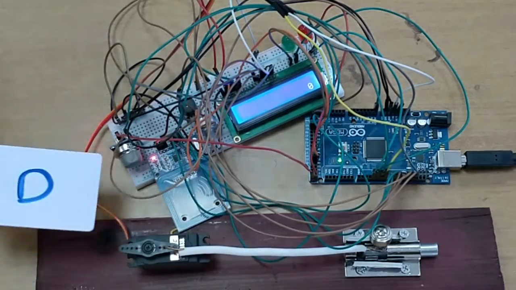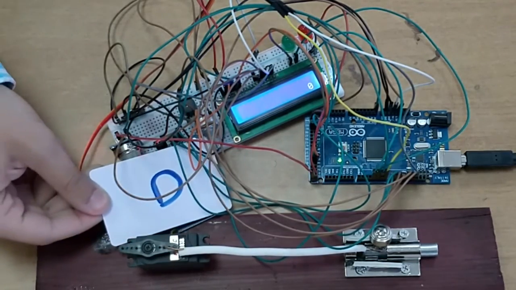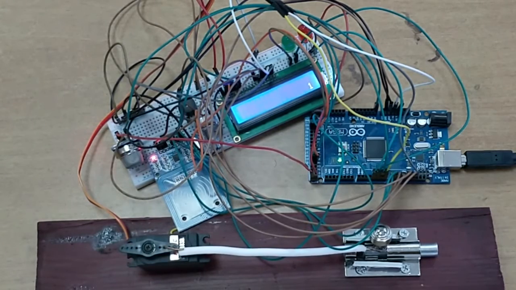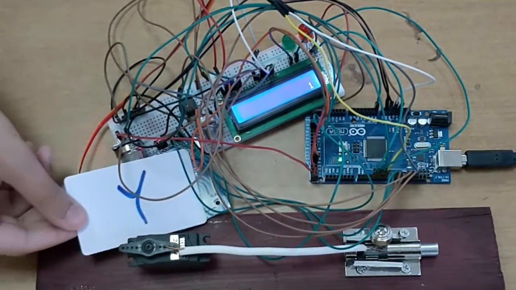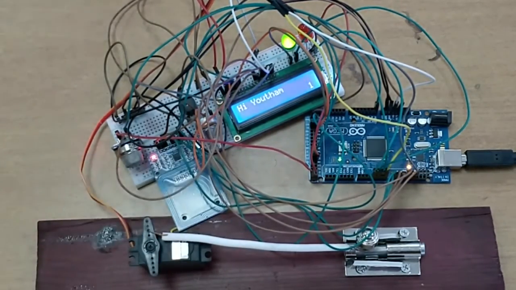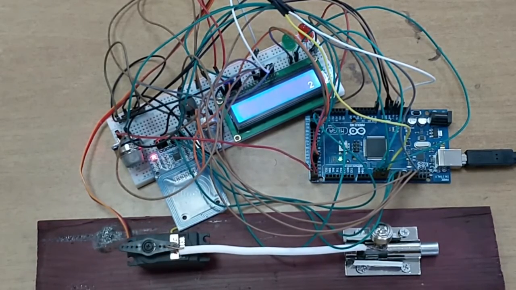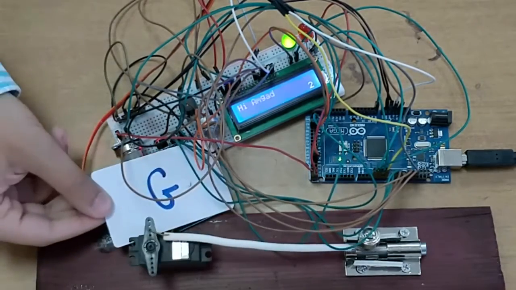We will enter as the first student. The door opens, then closes after he enters, and the number is now 1. We will enter another student. It's now 2. The third student.